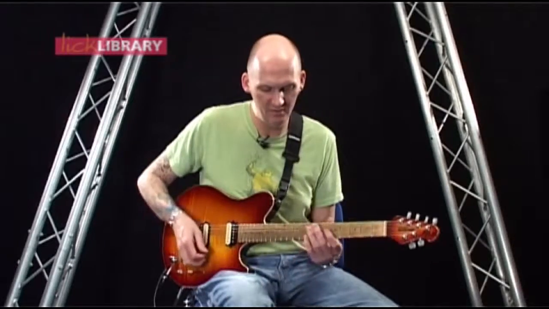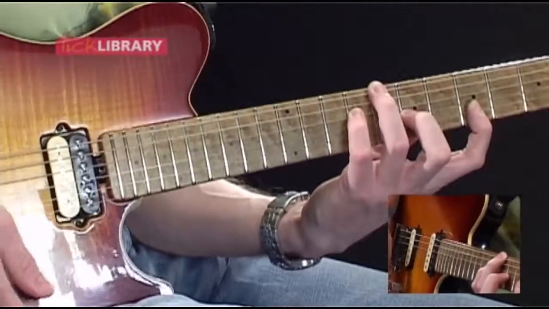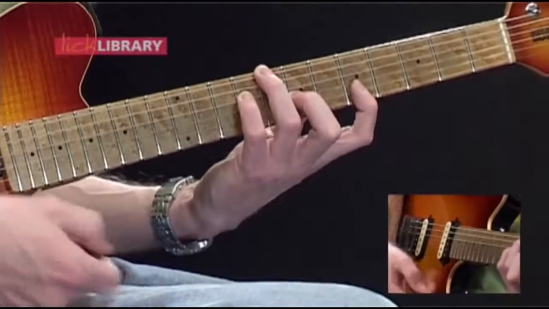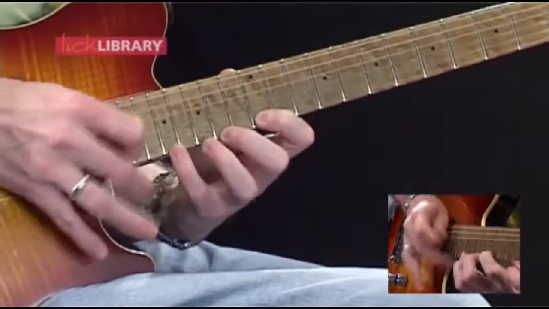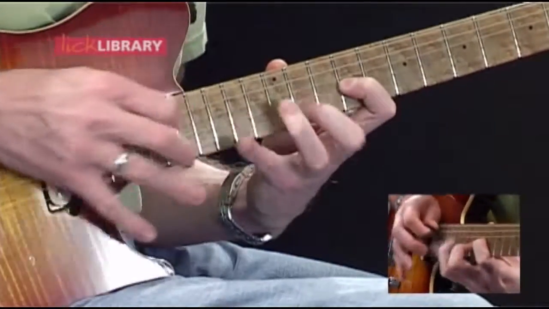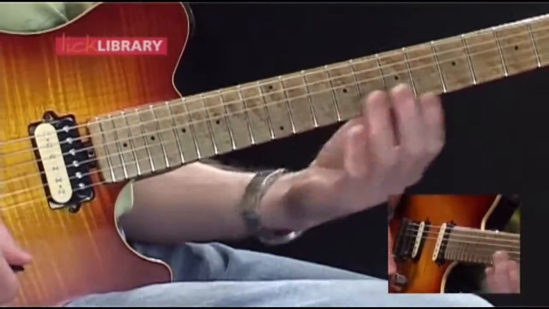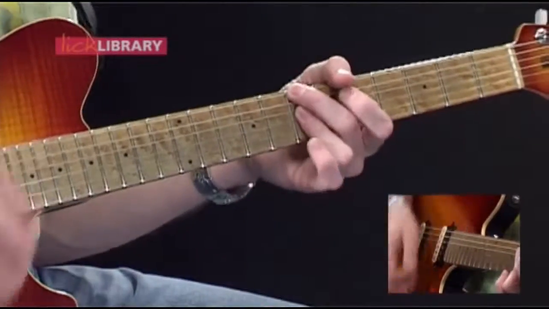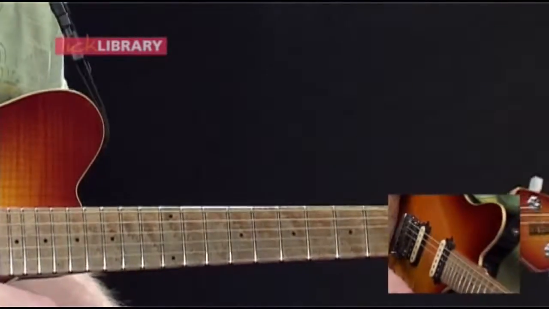I'm playing that little idea, that chord, over the top of a C major 13 chord. So it's got a very different sound over the top of that chord as opposed to being over the top of the B minor chord.